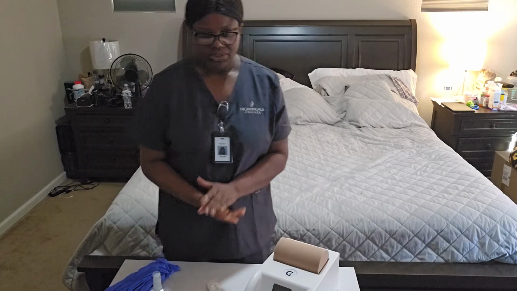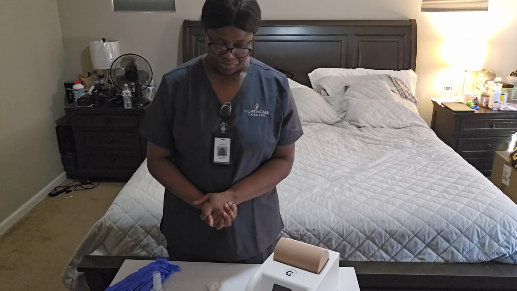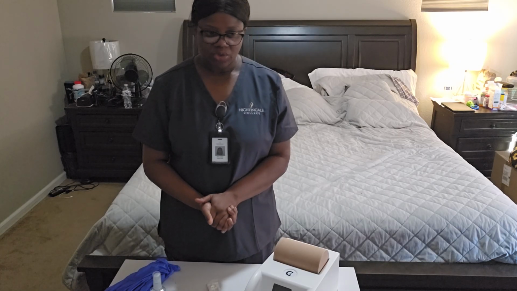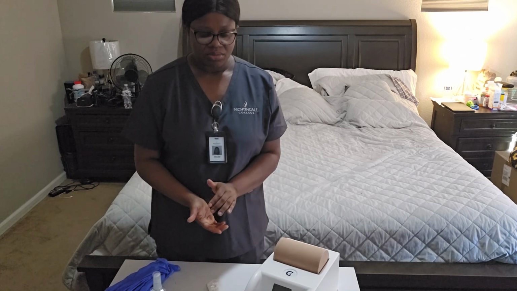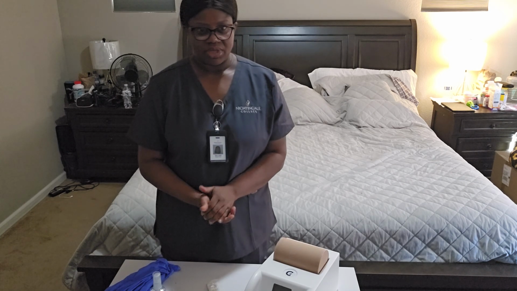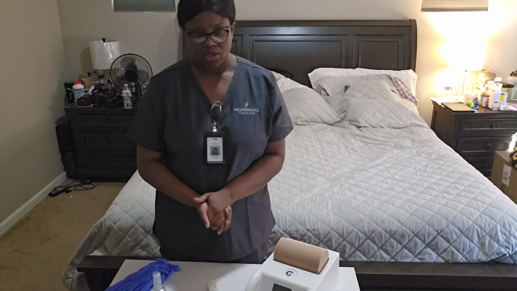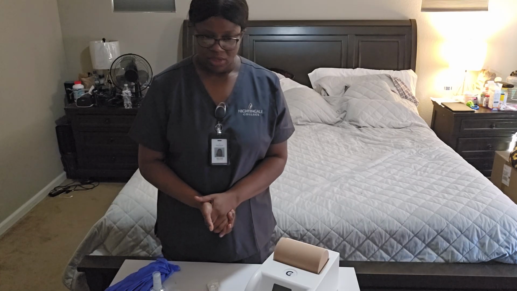Okay, Mrs. Me, today I'm going to be giving you an injection. This injection is called tuberculin. The injection is checking to see if you have tuberculosis, if you've been exposed to tuberculosis.